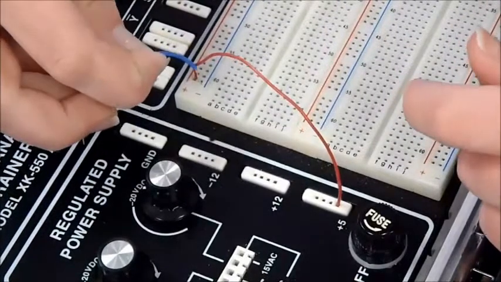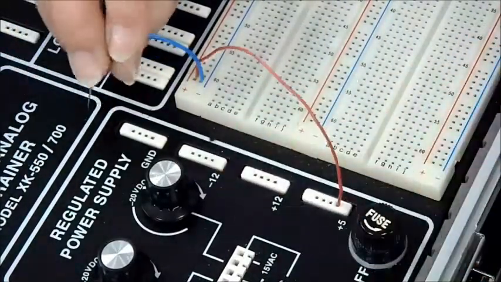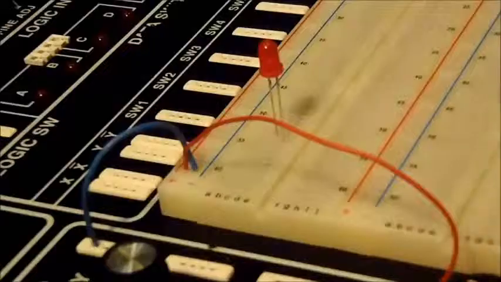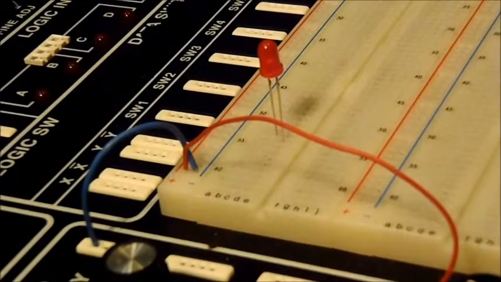bus into the ground. Now you're ready to make your circuit. Before you can create your circuit, you need to know how the breadboard works. We can show you that by using this LED.